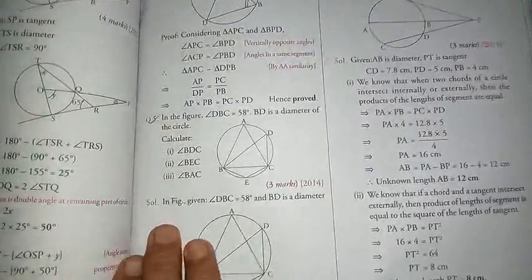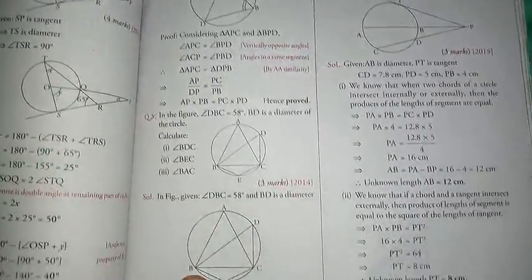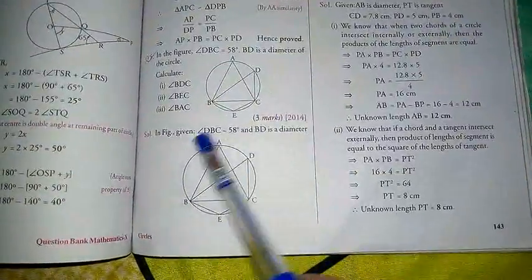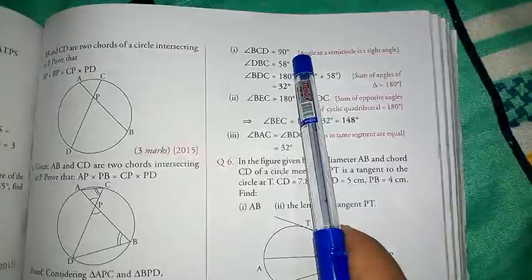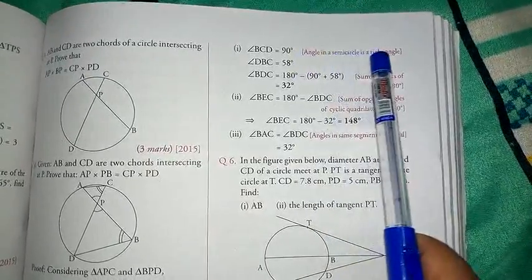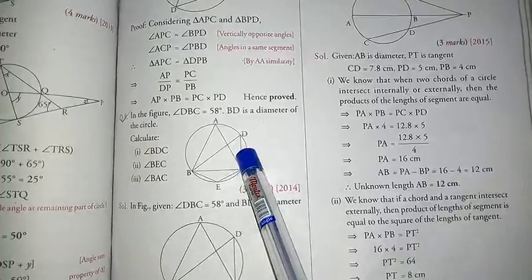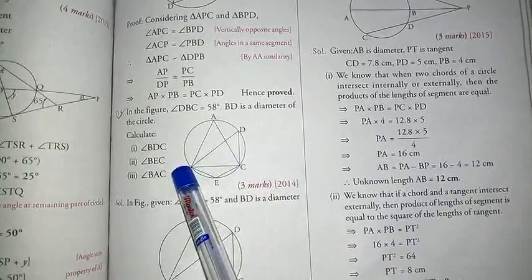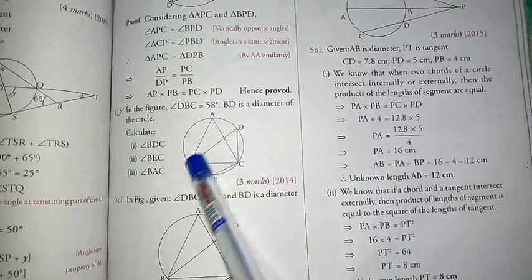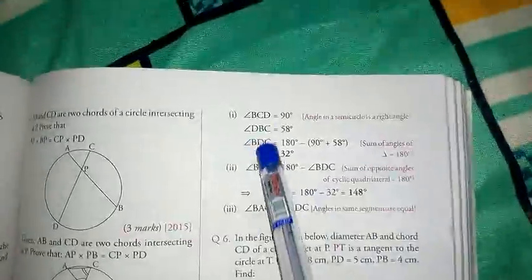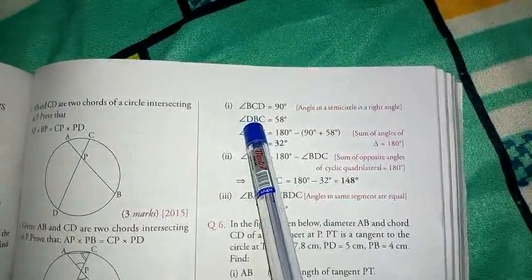The same thing we are going to discuss here. The same diagram has been drawn a little bit larger here. So very promptly I will discuss it. Angle BCD will be 90 degrees. Just now I said an angle in a semicircle is a right angle. So this angle C will be 90 degrees. This whole BCD is 90 degrees, and this is the diameter. Now therefore angle DBC is 58 degrees, it is known.